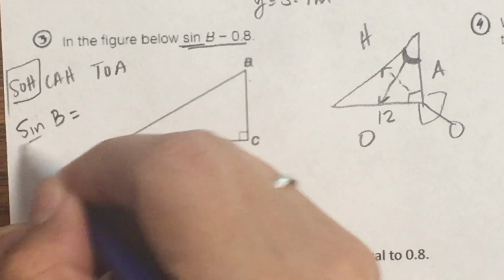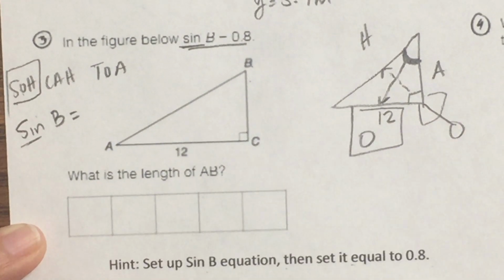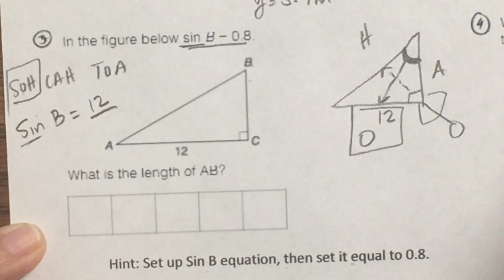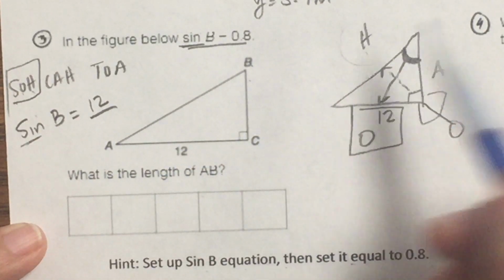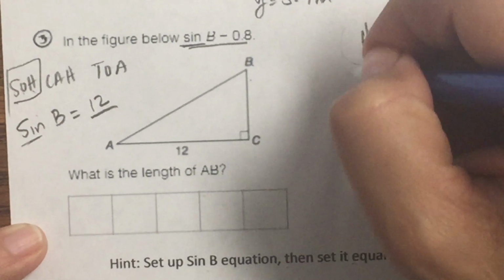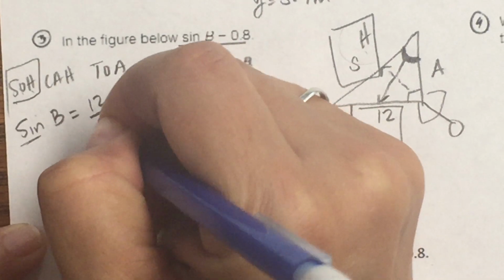Now what is sine? Sine is opposite over hypotenuse. So what's opposite? It's got a number there. Opposite, which is 12, over hypotenuse. And what's hypotenuse? I don't know. So let's go ahead and put a variable. Shall we use y? We used y. Let's use s. Okay, so s.